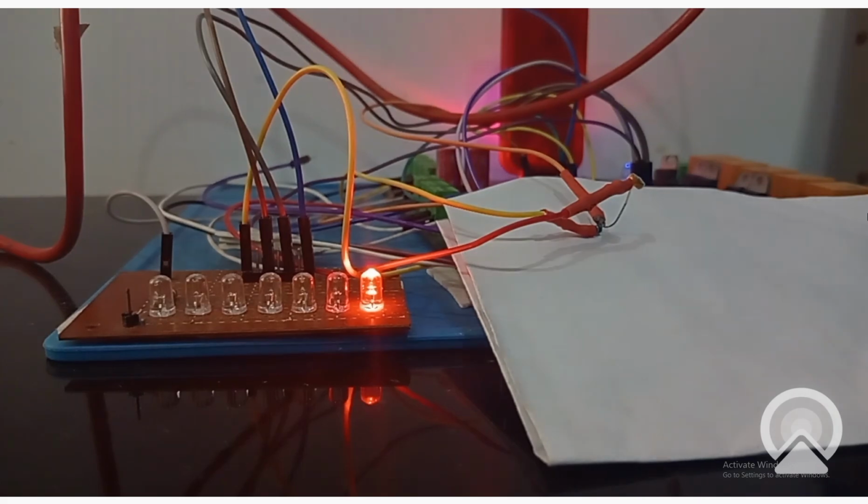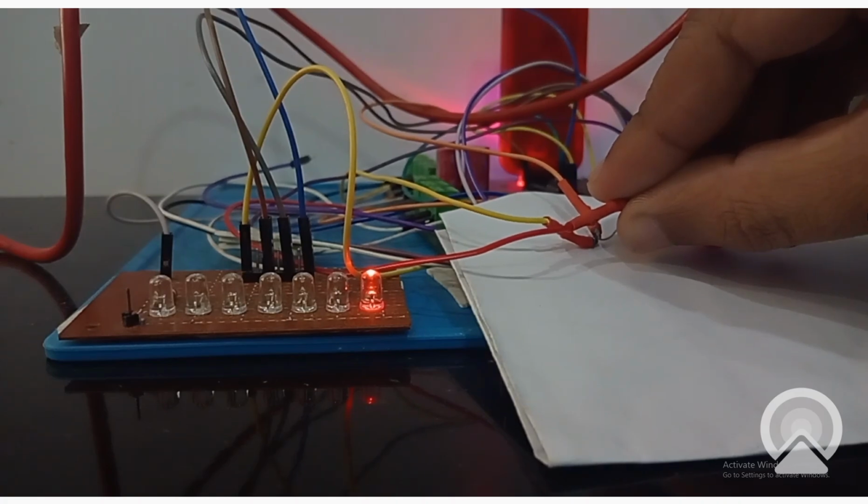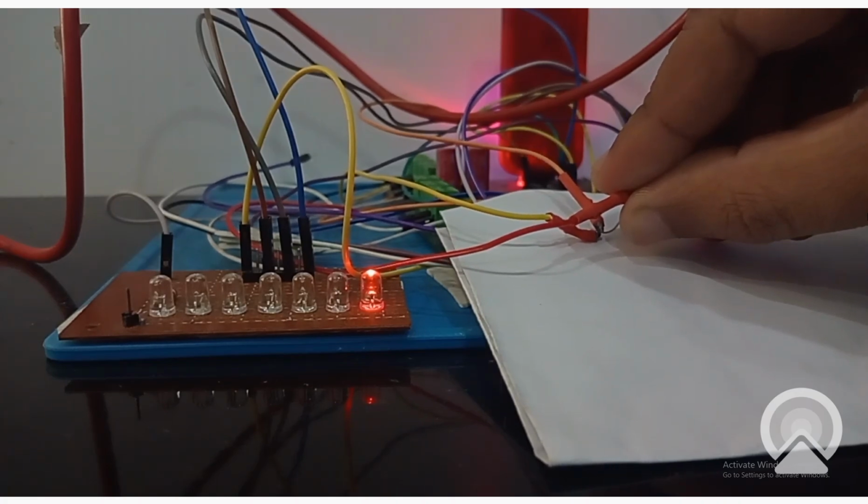So you can see that there is enough light in the room. The LED is at the brightest. Now I dim the LED. See, now the LDR has gone darkened. LDR is dark now. Now the LED is also dimmed.